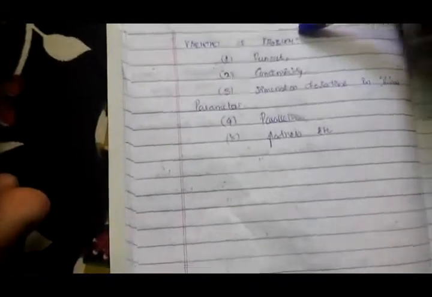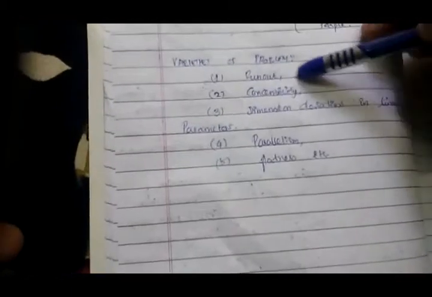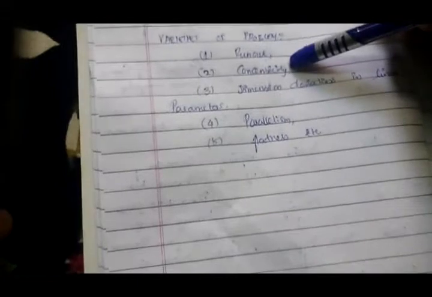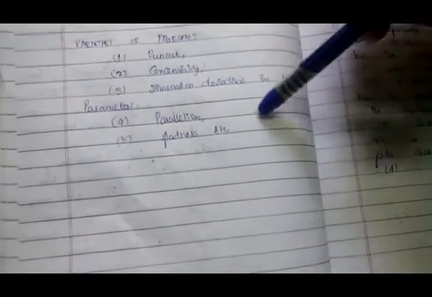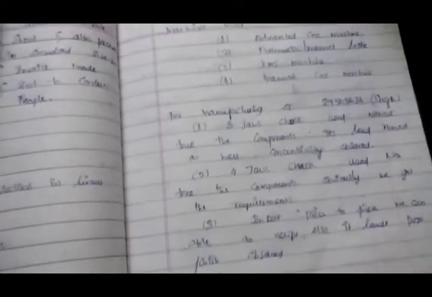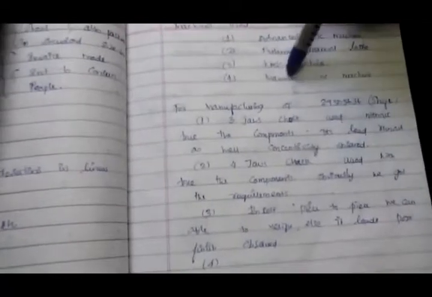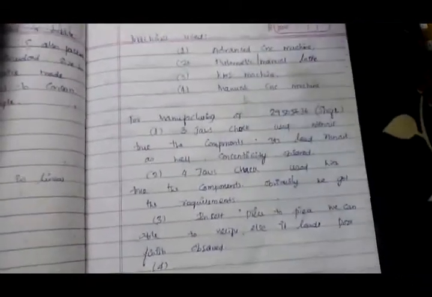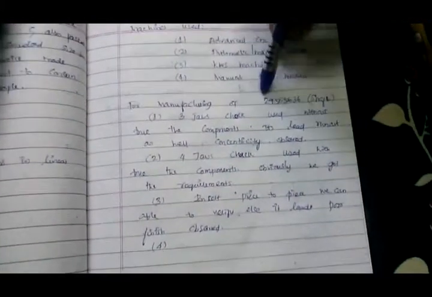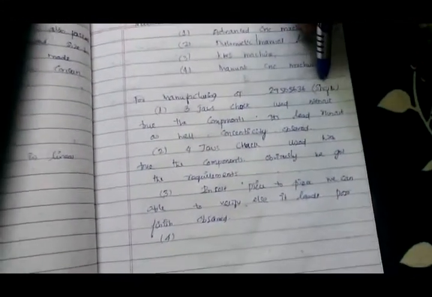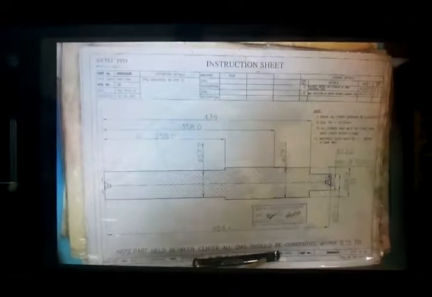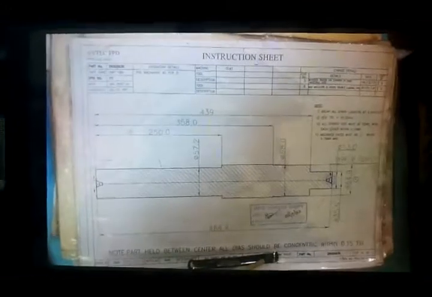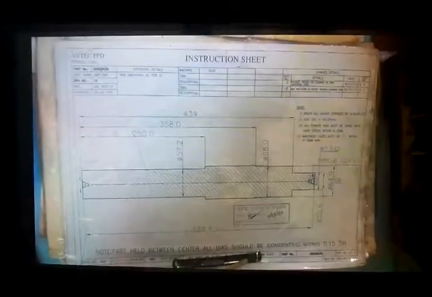See, these are the variety of problems: runout, concentricity, dimension deviation, as well as linear parameters, parallelism and flatness, etc. In our organization, the machines used are advanced CNC machines, automatic and manual machines, KWS machines, and manual CNC machines. I am talking especially about the 29505636 shaft. For your reference, as shown in the drawing, we will discuss these things.